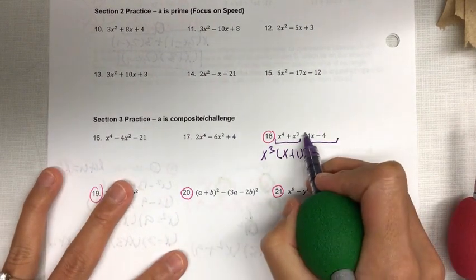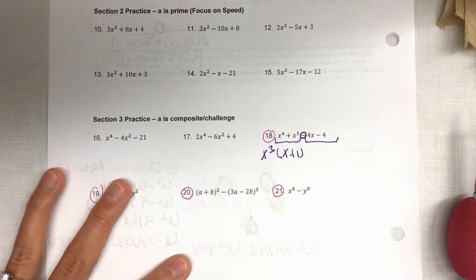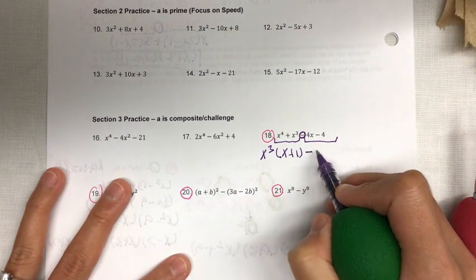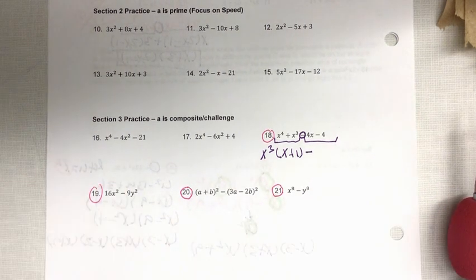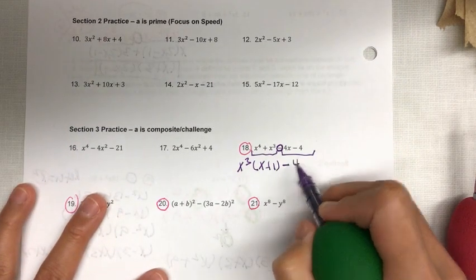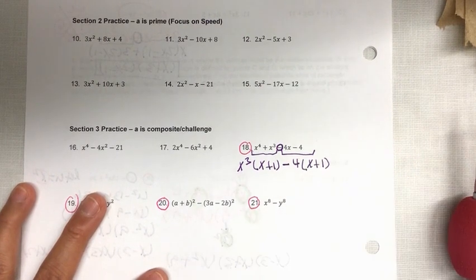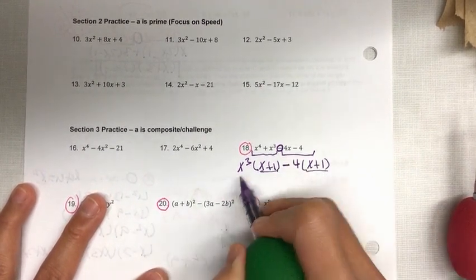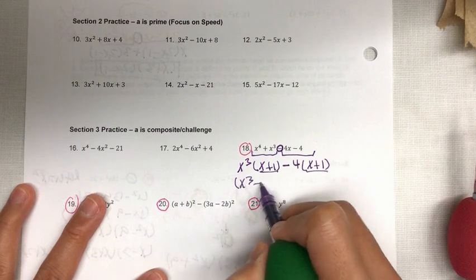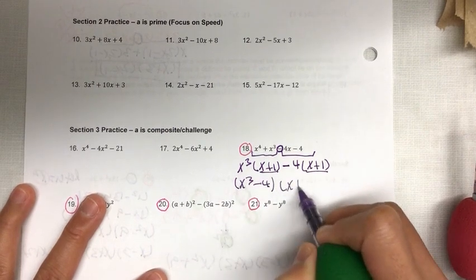What can I take out on the next one? The negative 4. So when I do, I'm anticipating it to be exactly the same as the other parentheses. Is it? So our final answer is x cubed minus 4, x plus 1.